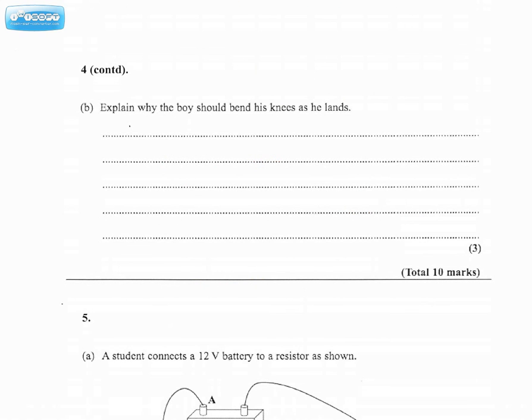The last part of the question wants to know why the boy should bend his knees as he lands, and that's simply because we can get the same change in velocity in more time, and therefore there's less deceleration and less force on the boy's knees.